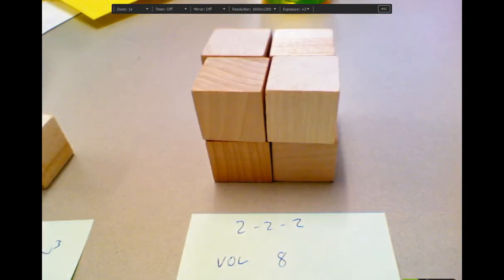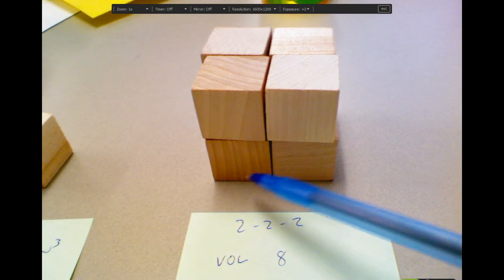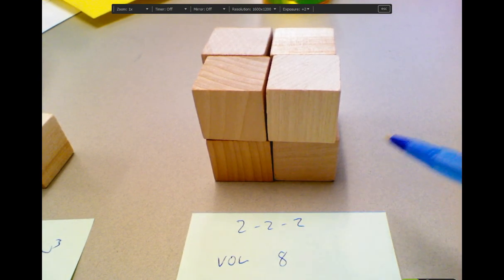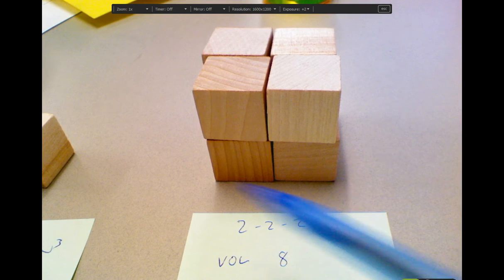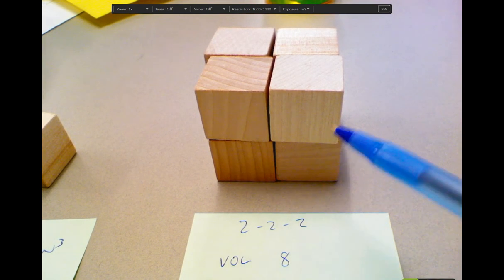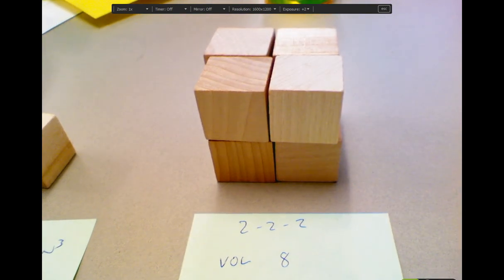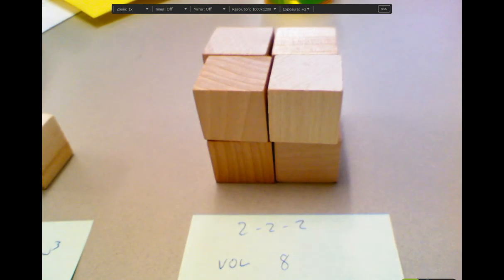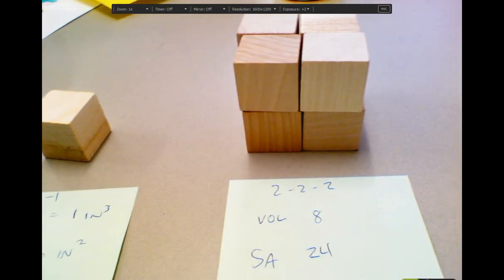So it's 8 inches cubed. Now the surface area of this would be, well, let's add all these up. We have 4 on this side, and then 4 on the opposite side, behind it. And on this side, there's 4 groups of 4 around, and then 1 on top and bottom. So it would be 4 times 6, which is 24. So the surface area is now 24.